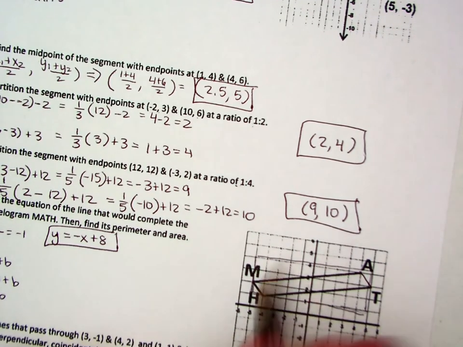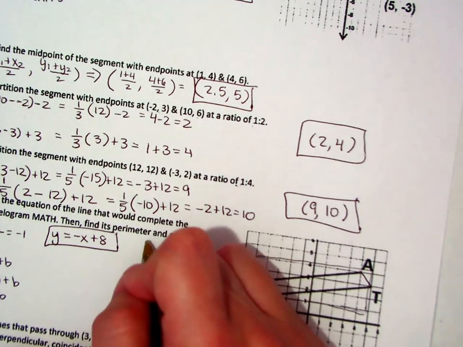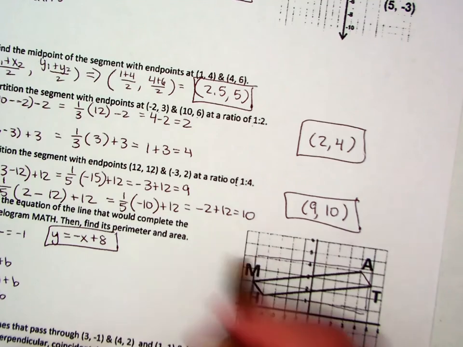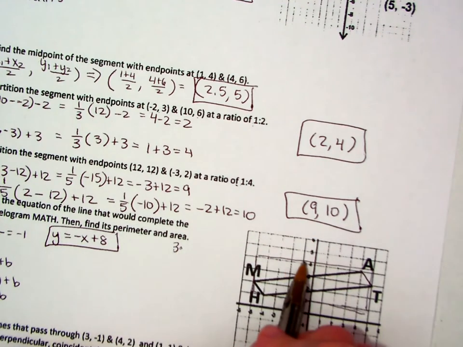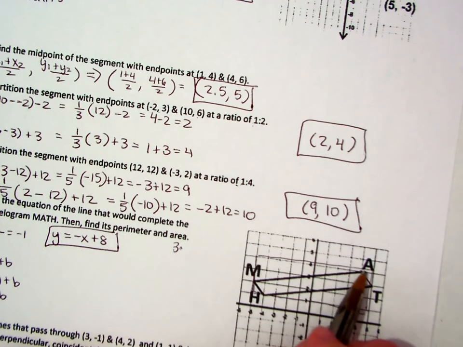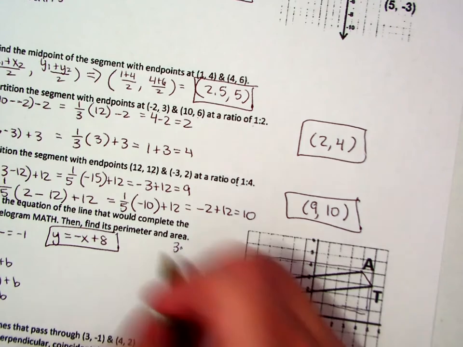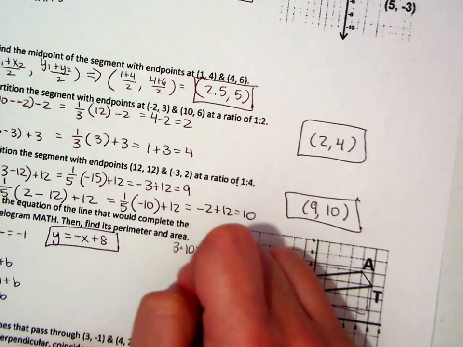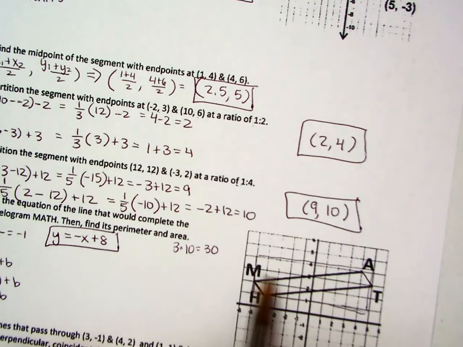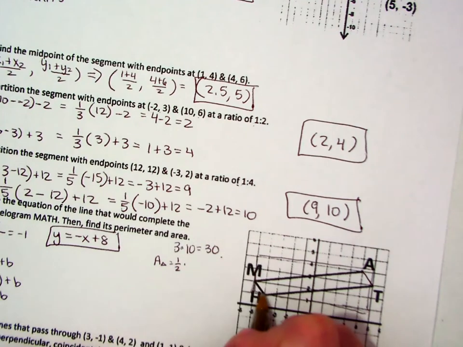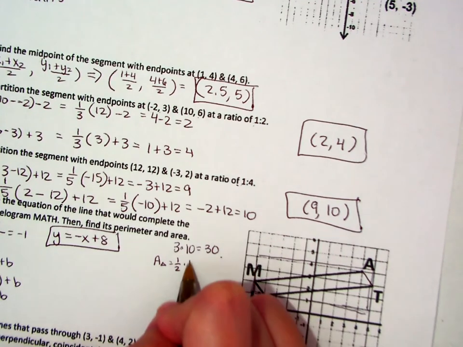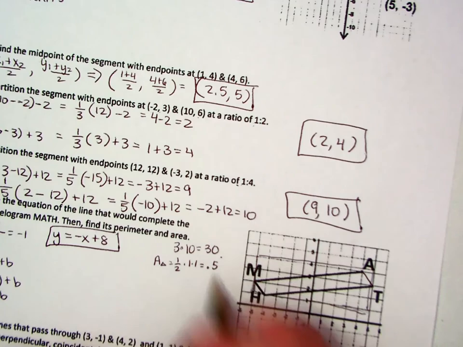And we're going to find the area of this whole rectangle. So the area of the rectangle is going to be 1, 2, 3 units. So 3 times, then we've got 1, 2, 3, 4, 5, 6, 7, 8, 9, 10 units. So 3 times 10 is 30. So we'll basically be subtracting off these parts from this 30. So starting with the small triangle here, the area of the small triangle is going to be 1/2 times the base, which is 1 unit, times the height, which is 1 unit. So that's going to be 0.5.